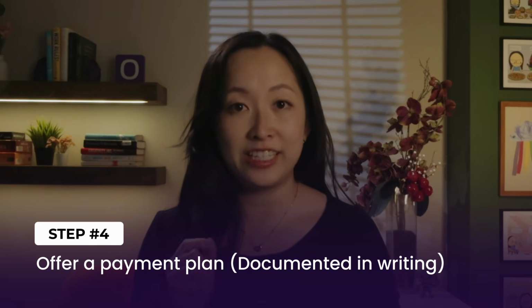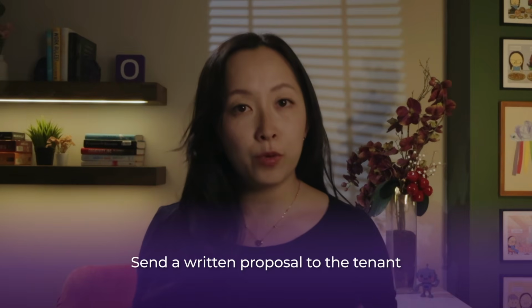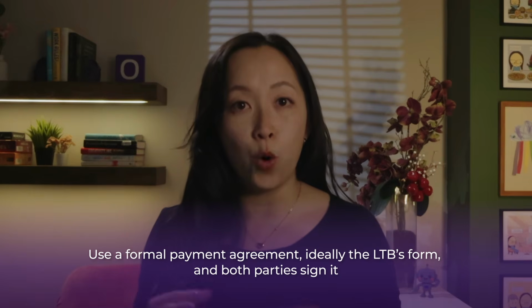Next, you want to offer a payment plan and you want it documented in writing. What does this mean? Even after filing, you should try to negotiate. The LTB encourages a good faith repayment offer. Send a written proposal to the tenant. Email is a great option as you will actually have a paper trail for it that you can use for evidence later. Use a formal payment agreement, ideally the LTB's form, and both parties should sign it. If the tenant later misses a payment, you may apply to reopen or terminate under certain conditions.